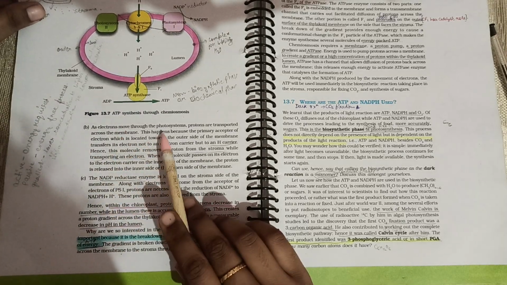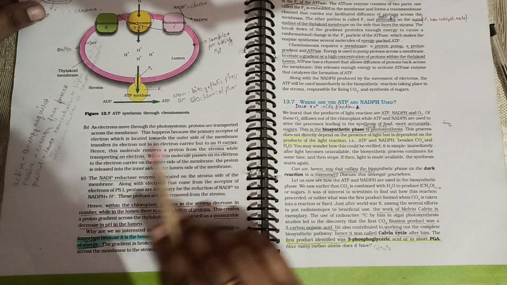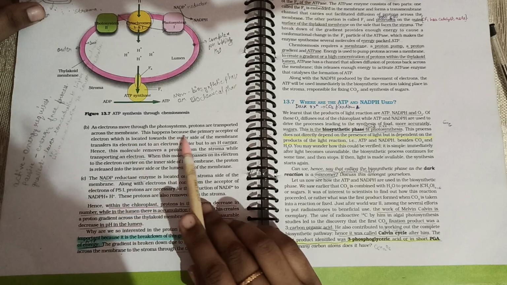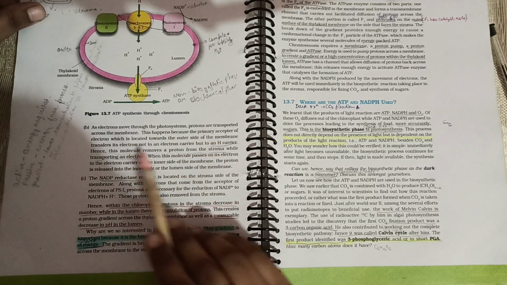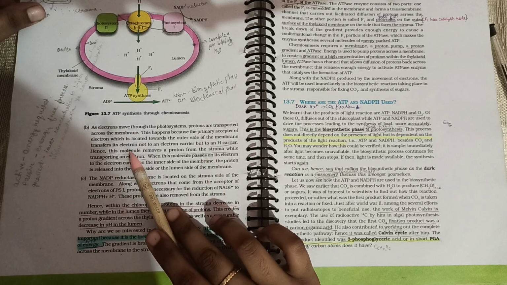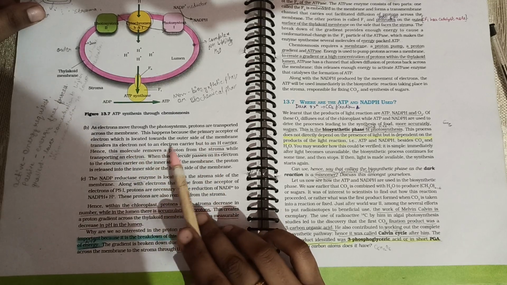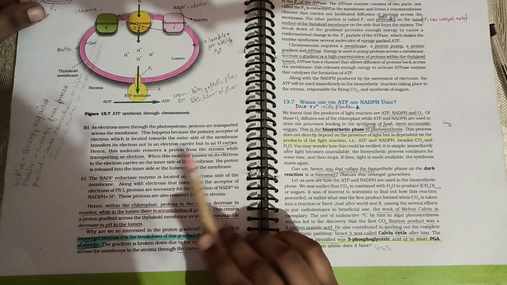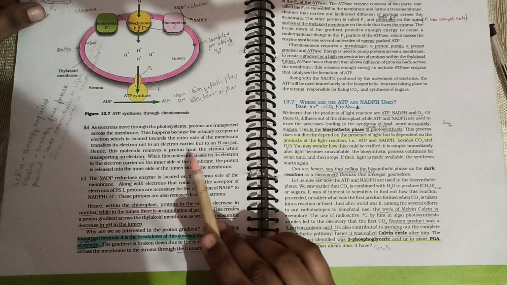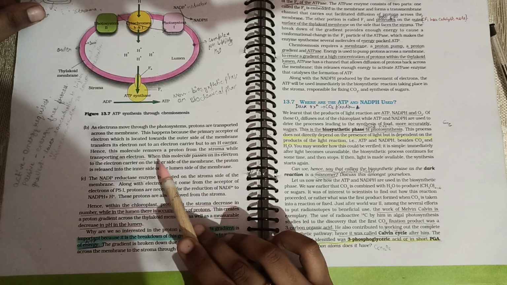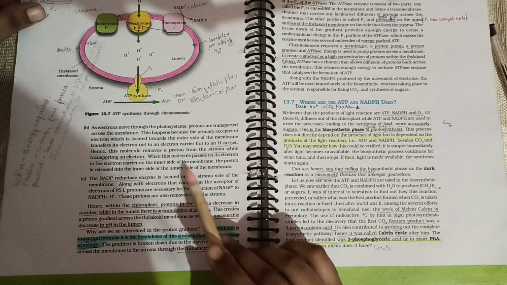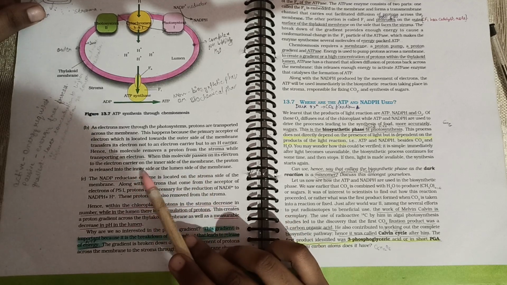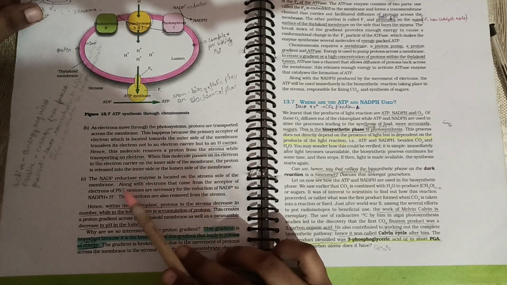As electrons move through the photosystems, protons are transported across the membrane. This happens because the primary acceptor of the electron, which is located towards the outer side of the membrane, transfers its electrons not to an electron carrier but to an H carrier. Hence, this molecule removes a proton from the stroma while transporting an electron. When this molecule passes on its electron to the electron carrier on the inner side of the membrane, the proton is released into the lumen side of the membrane.